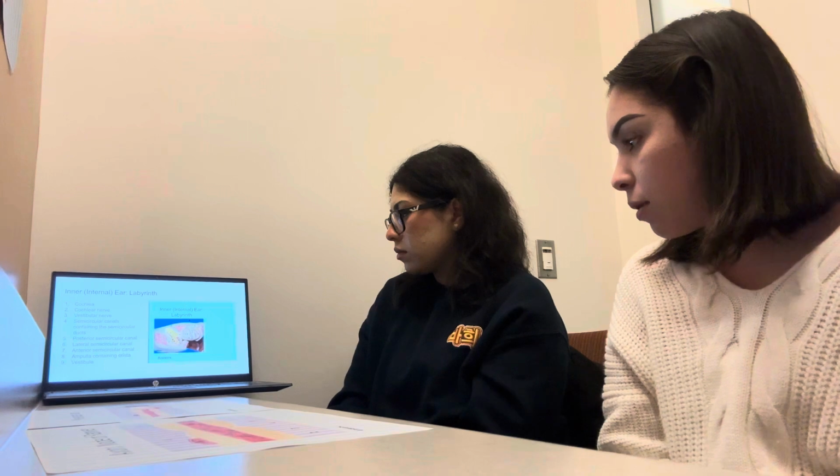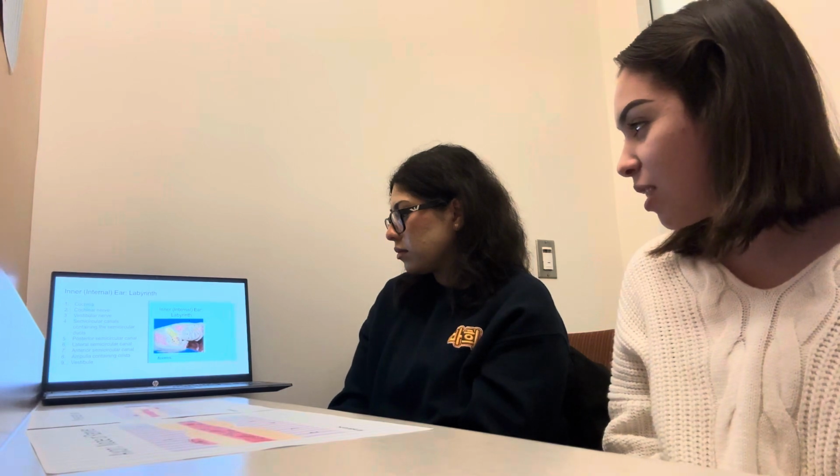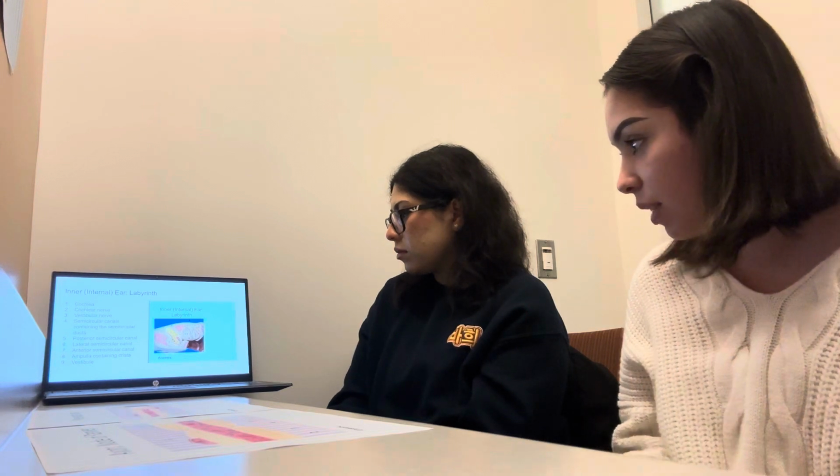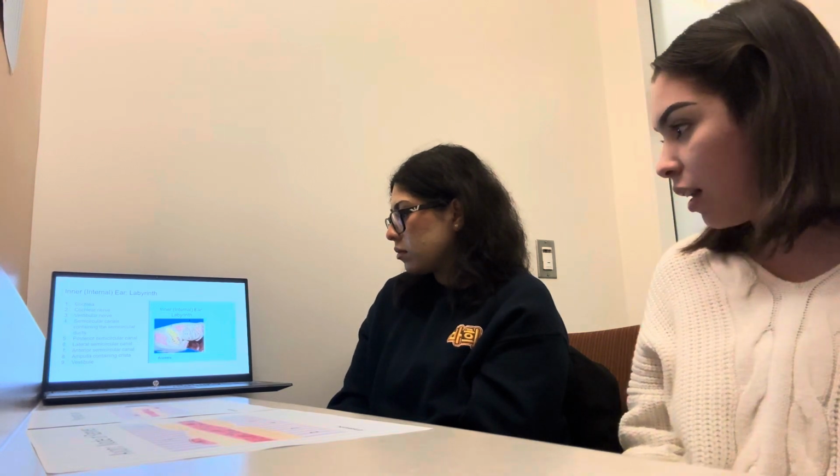Number 6 is pointing at the lateral semicircular canal. Number 7 is pointing at the anterior semicircular canal. Number 8 is pointing at the ampulla containing the crista, and number 9 is pointing at the vestibule.